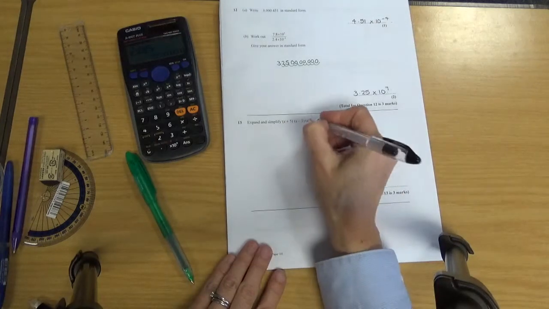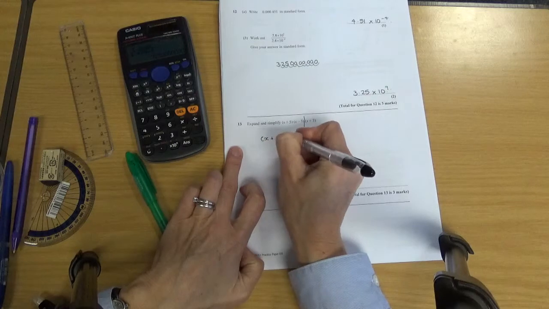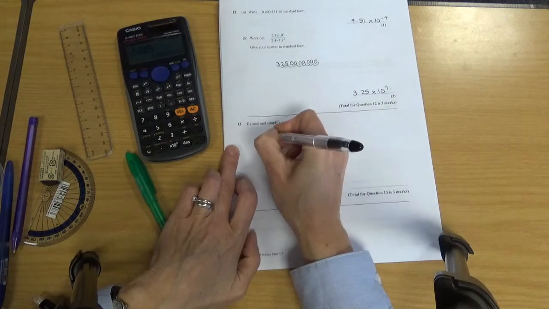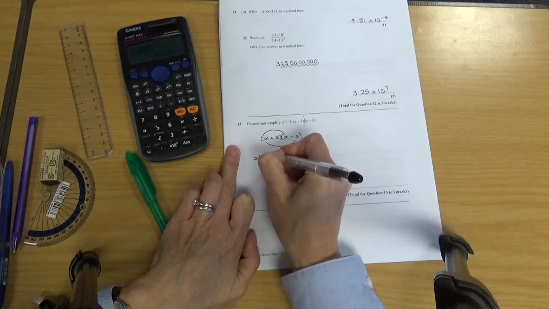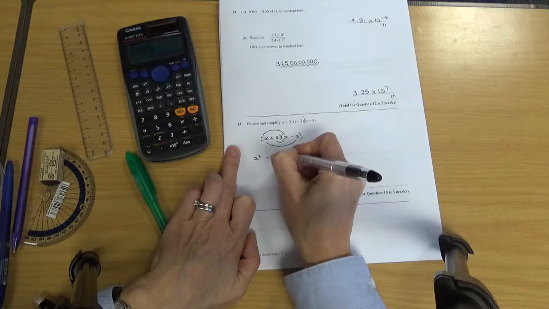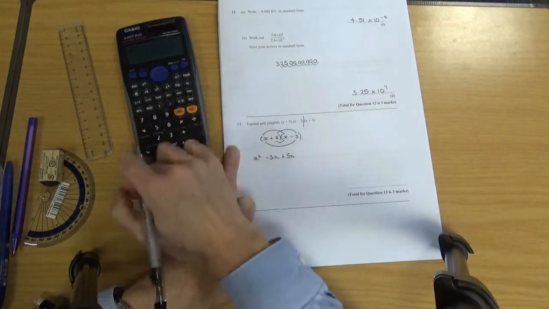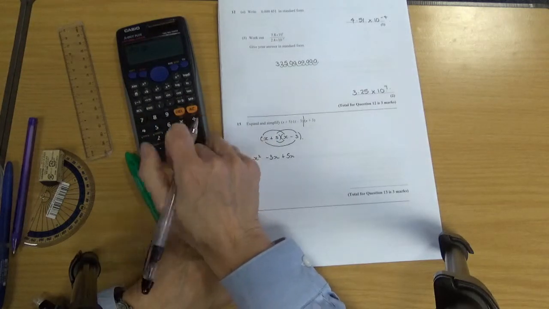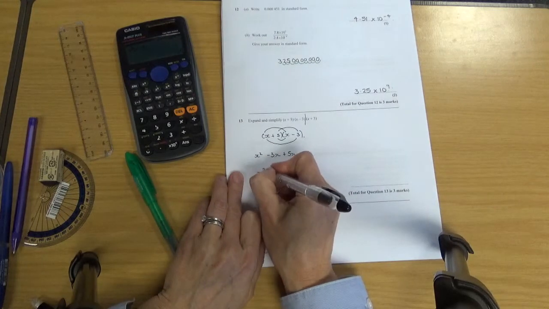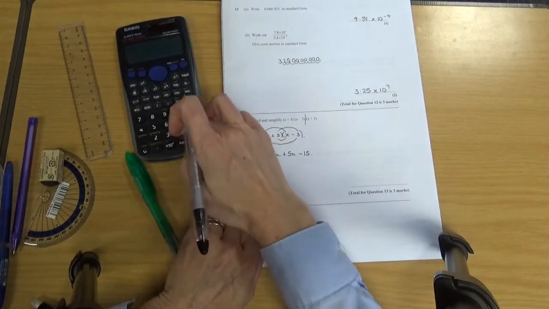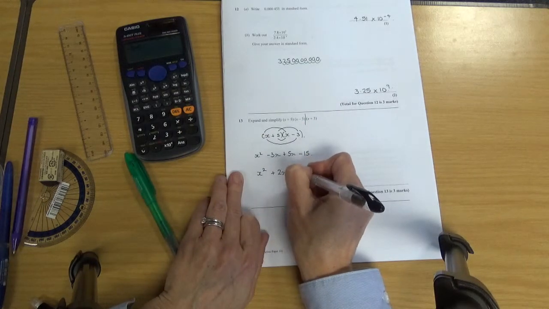Right, we need to do FOIL on just the first two. So x plus 5, x subtract 3. Firsts is x squared, outers negative 3x, inners positive 5x, and last, double check on the calculator, positive 5 multiplied by negative 3 is negative 15. So I put this together, I've got x squared, negative 3 add 5 is positive 2x, subtract 15.